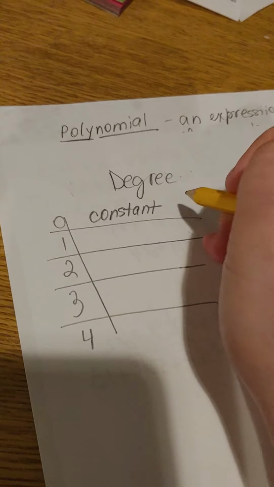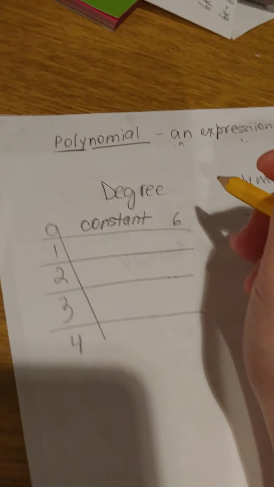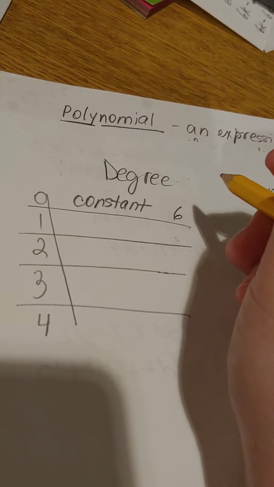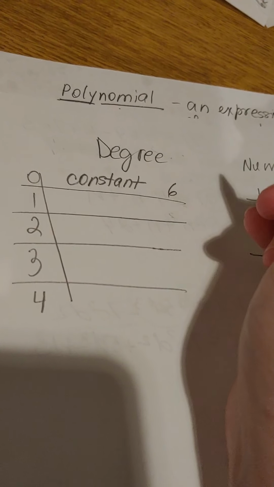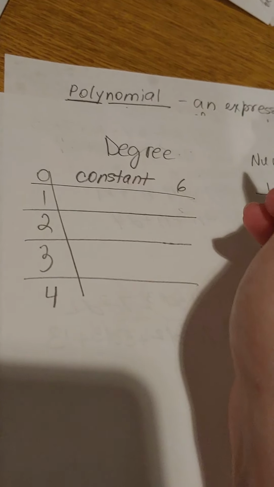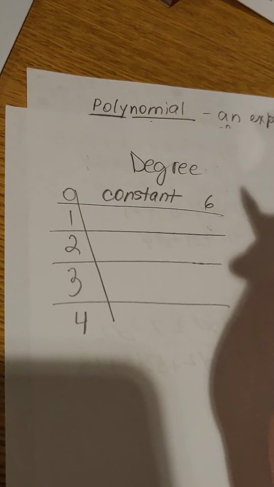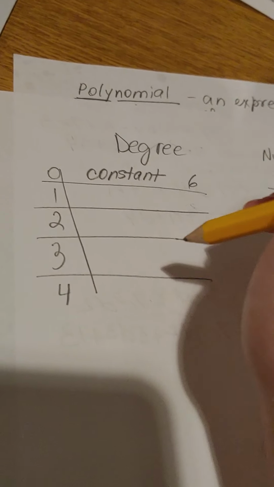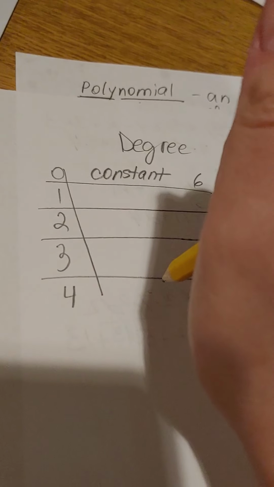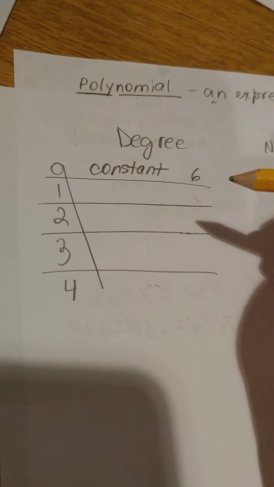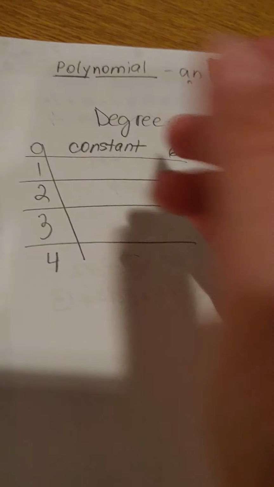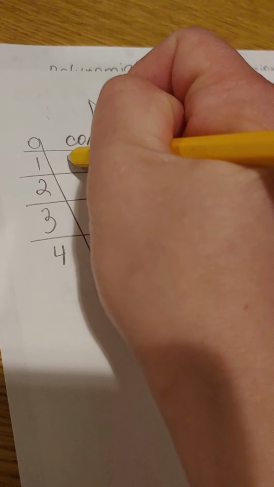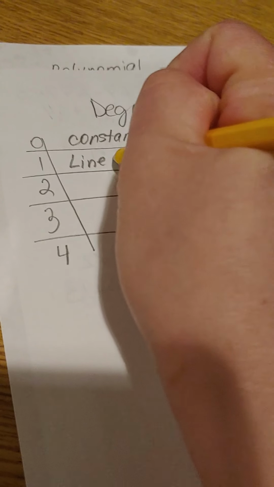I'll give you an example. For example, number 6 is constant, and this is also a polynomial. Actually, it's a monomial. It's a little bit confusing on these worksheets and my key, why they're saying that constant is a polynomial. To me, it's a monomial because it has just one term. Mono means one. But let's just let it go.